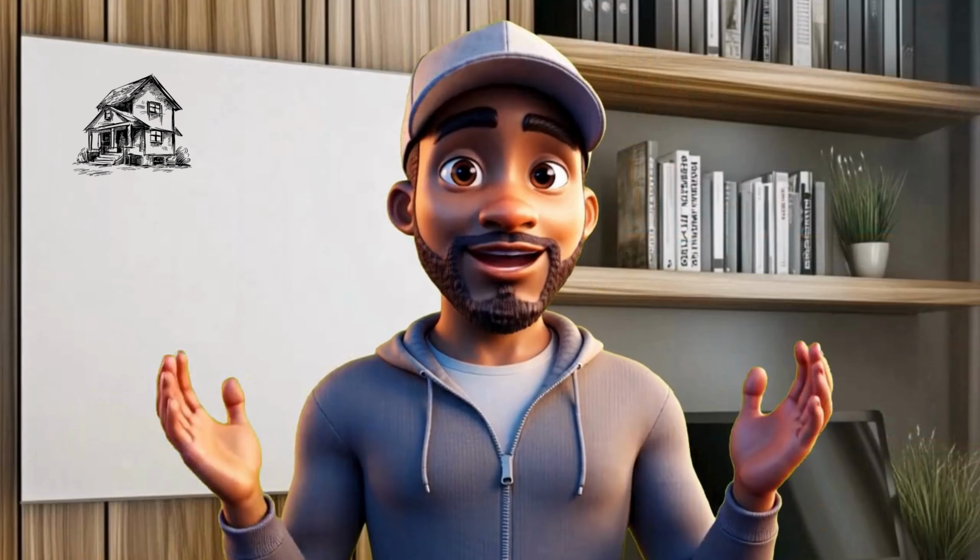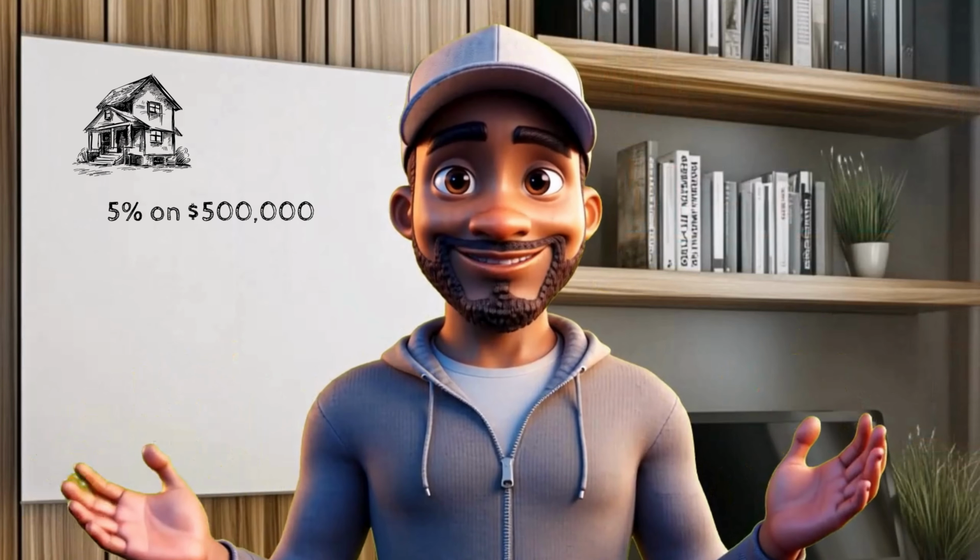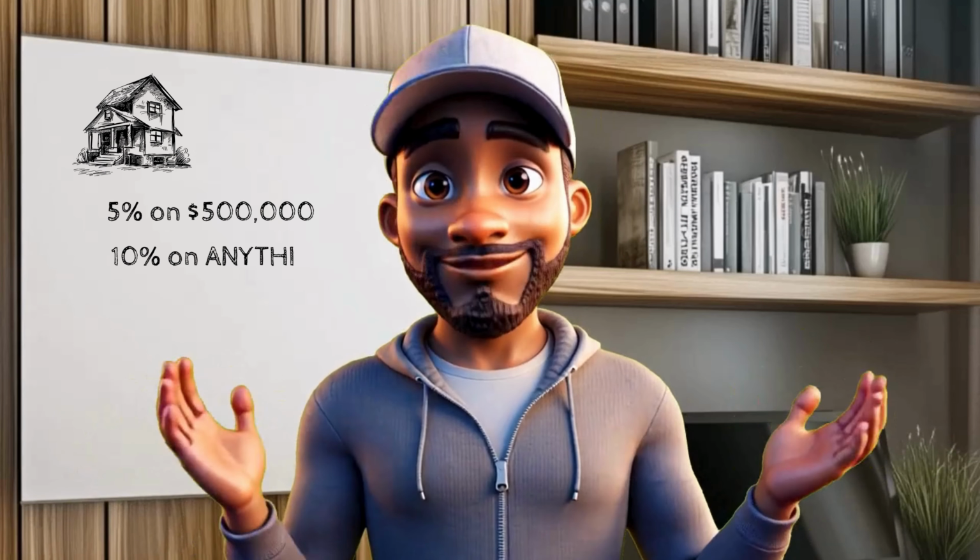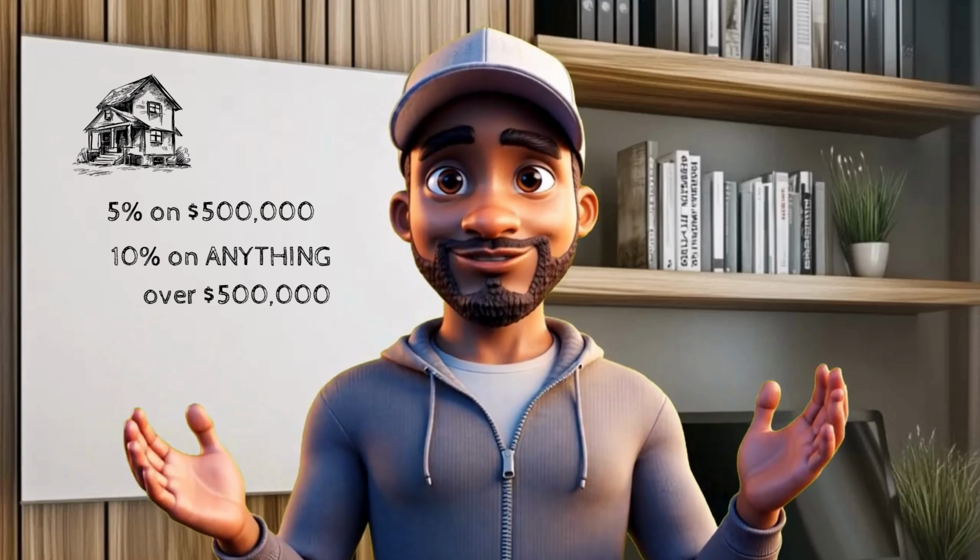If the home or primary residence is priced at $500,000 or less, yeah, you can purchase it with as little as 5%. However, did you know that if the home is priced between $500,000 and $1.5 million, then your down payment calculation is different? Yeah, it's basically 5% of the first $500,000, but it's 10% on the remaining portion.